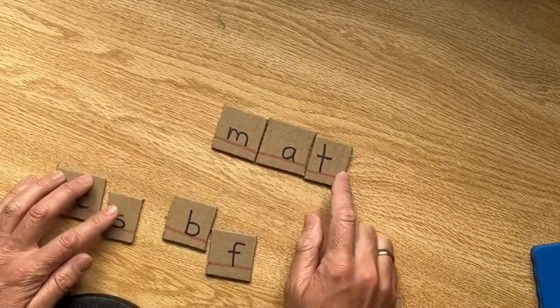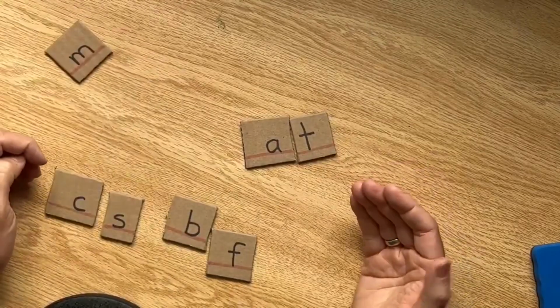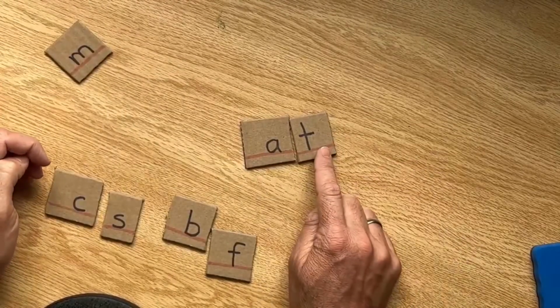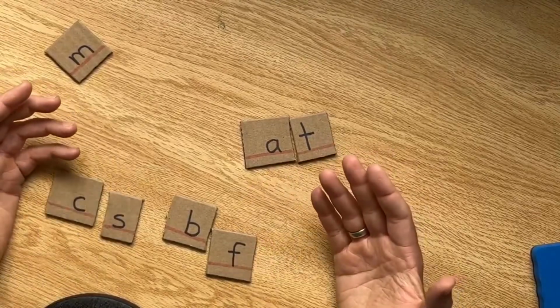A, t. And then you can take it away. You can say, hey, do you notice that all of these letters have an AT at the end? Because these words all are, you could call them a family of words. The at words.